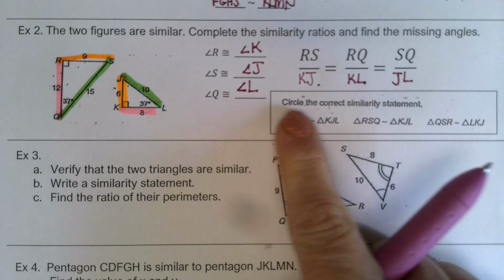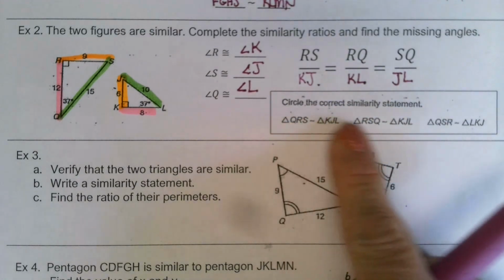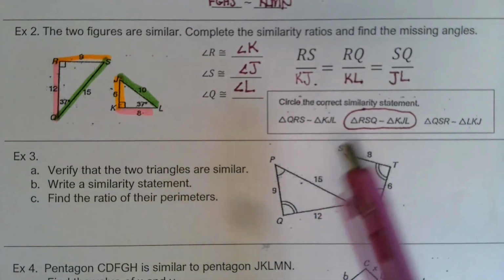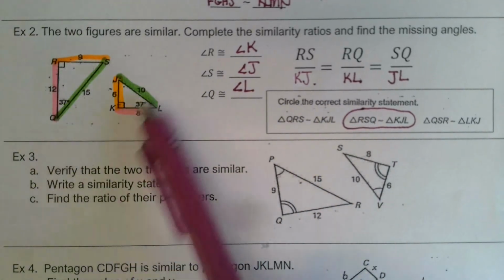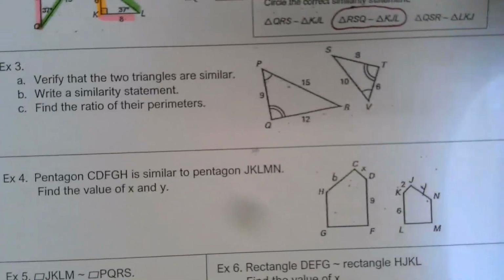And then down here it says circle which is the correct similarity statement, circle which one you think is correct. That's going to be our first answer to our question. Which one of those similarity statements do you think is correct? All right, you should have got that the middle one is correct. It has the letters matching perfectly with the colors and the angles that are marked in the picture. Okay, next example, number 3.